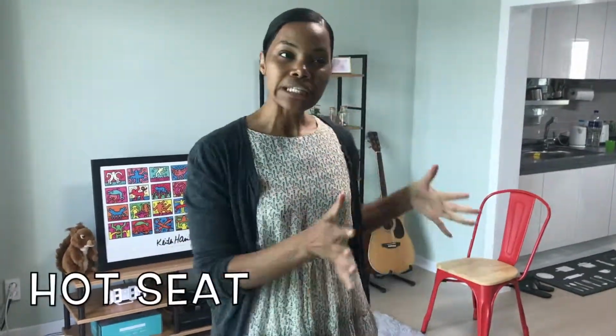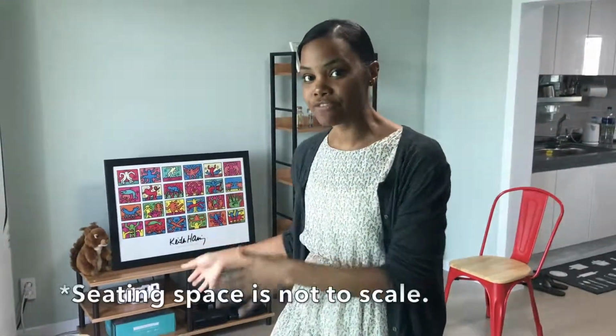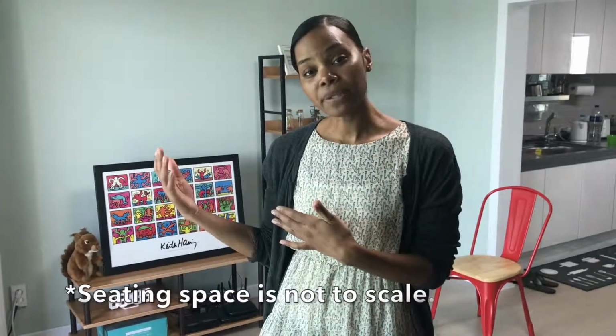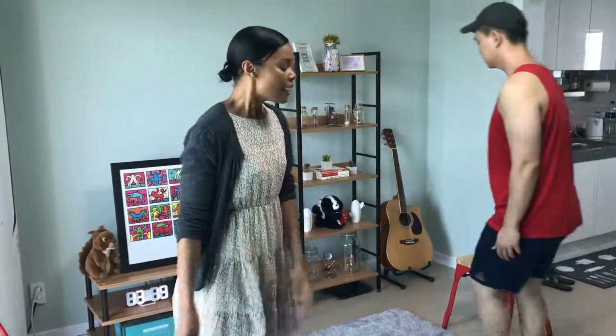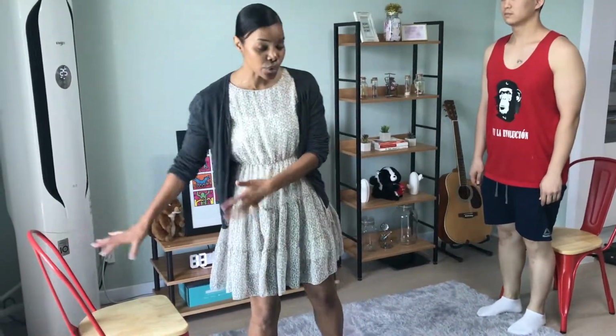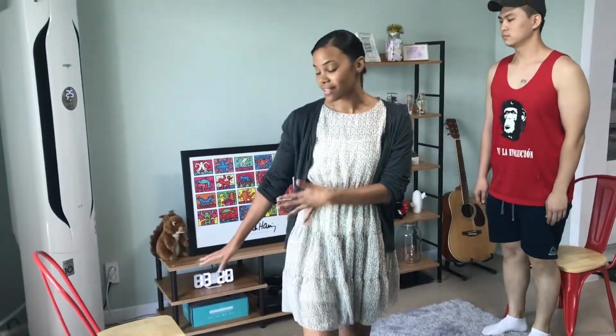So the first game that we're going to do is called Hot Seat. You need as many chairs as you can fit in the back comfortably, and then one chair in the front. And if you only have one student, you can play you against the student, and that's totally fine too. So what happens is you have the students come to the other seat. And these are the safe zones, and they're going to try to get to this seat, which is the goal of the game. Once you get to that seat, you win.